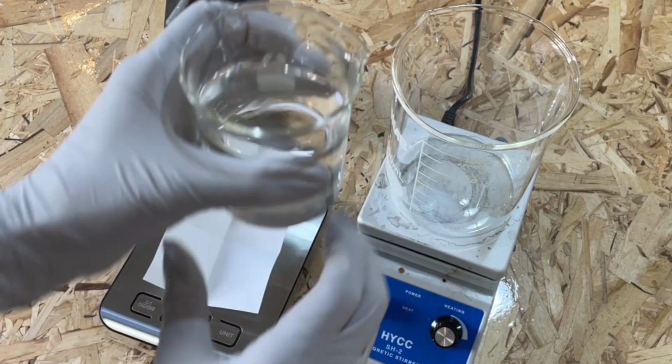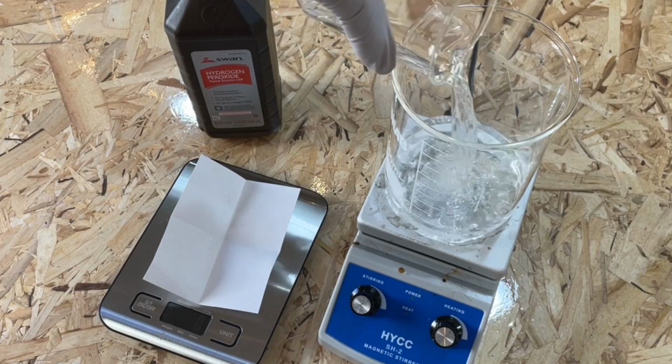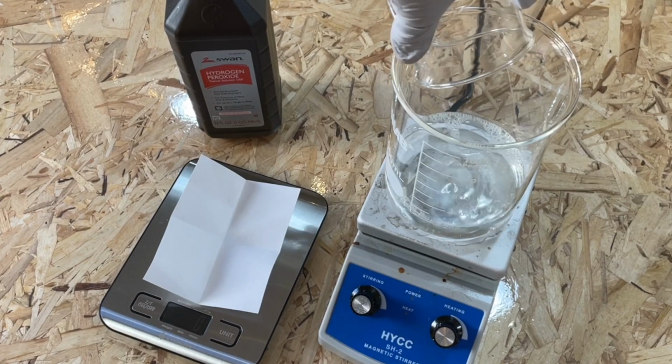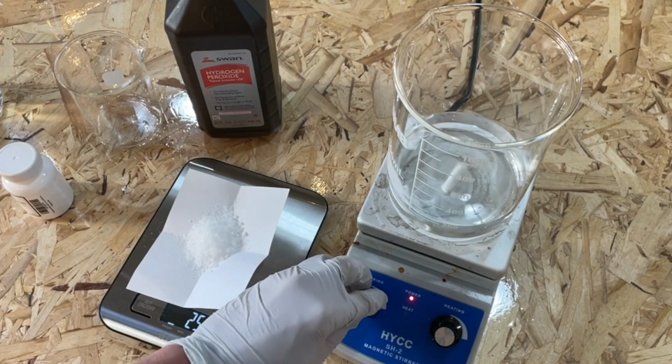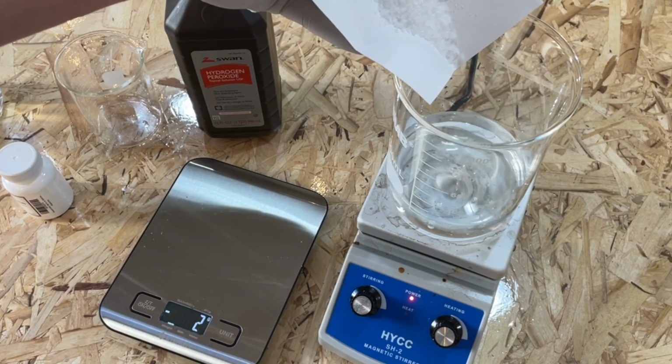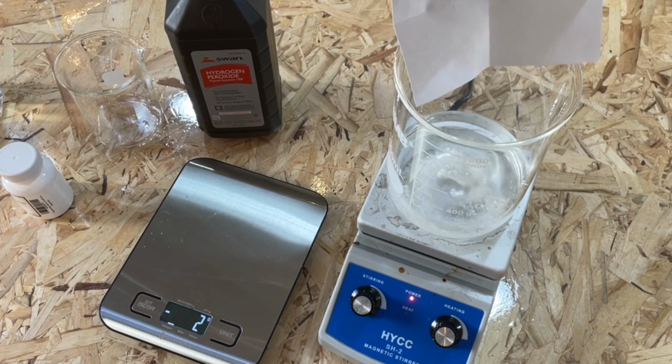To start, 200 milliliters of 5% vinegar was added to a 1000 milliliter beaker along with the stir bar. 25 grams of potassium iodide was then measured out and added to the beaker. The potassium iodide was allowed to dissolve.